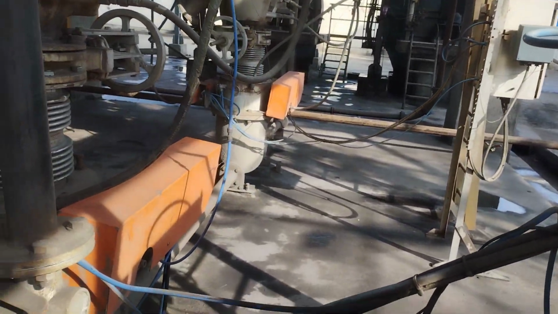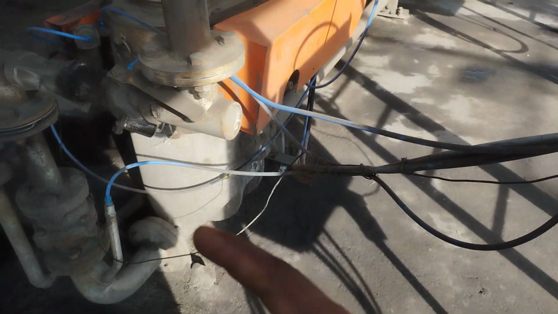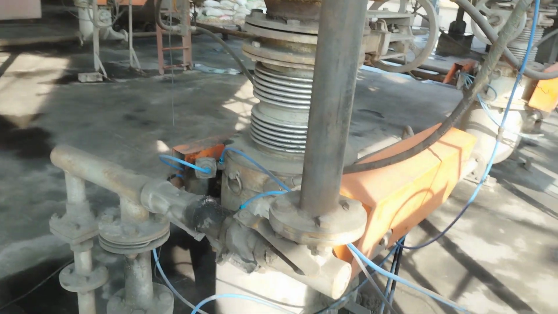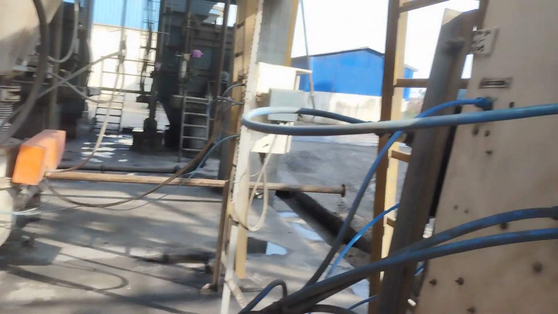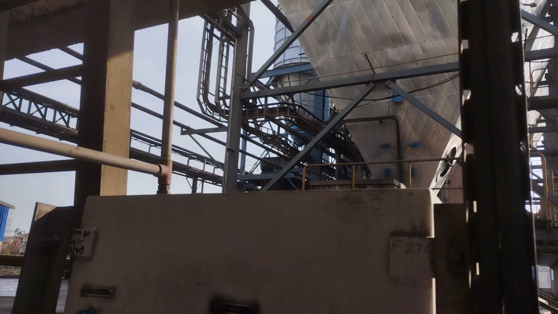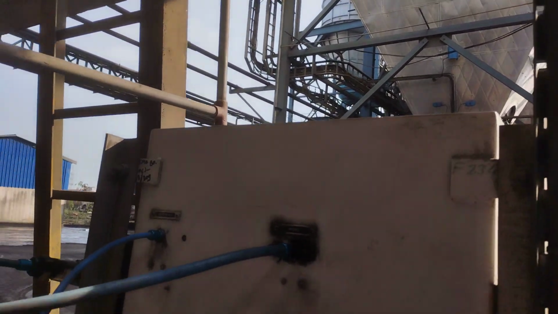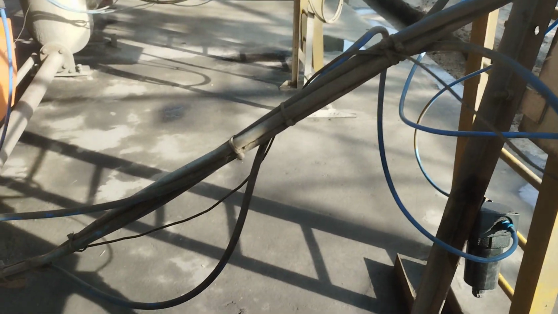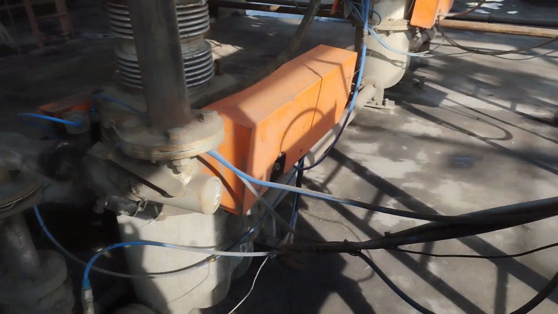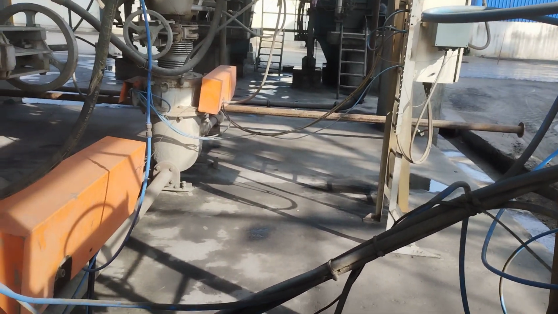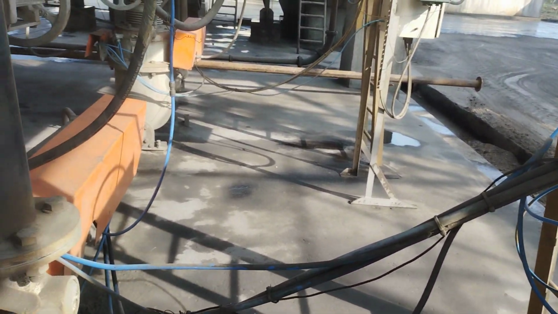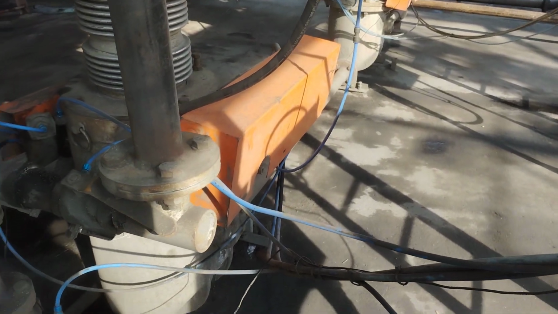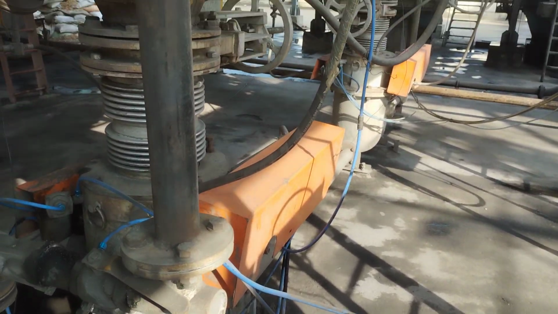This is the airline input, service air inlet, and purging. The ash goes to the pipeline, and after that it goes to silo 1 and 2. After 45 seconds the cycle is on again. That means this one. Both vibrators are running.